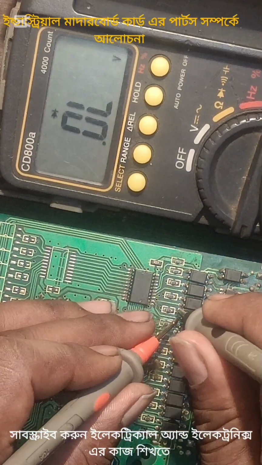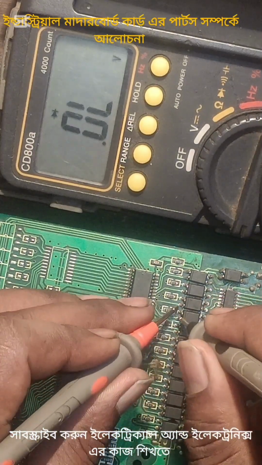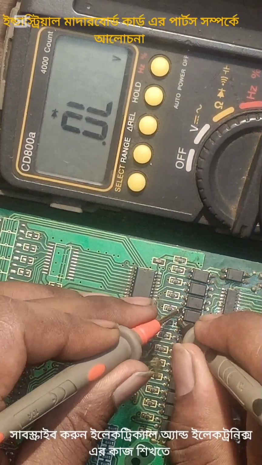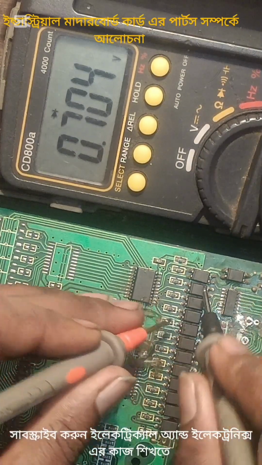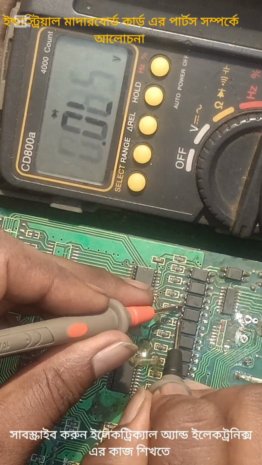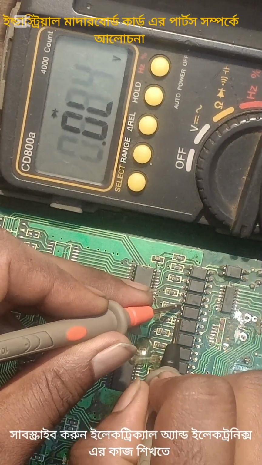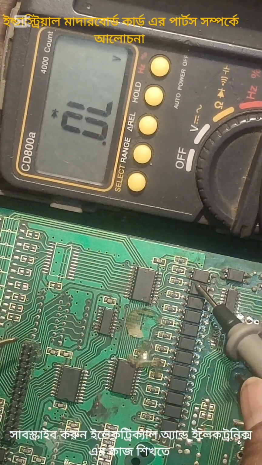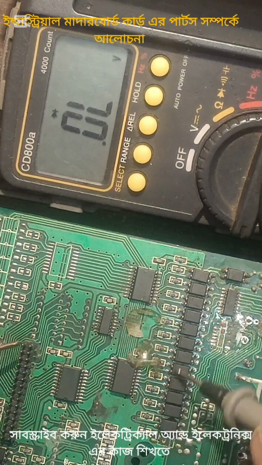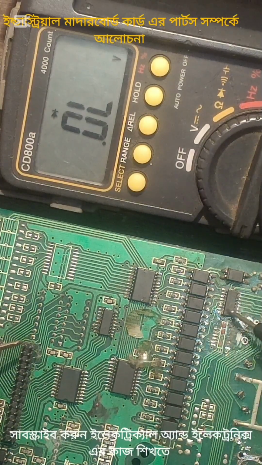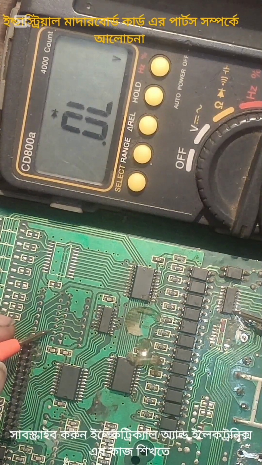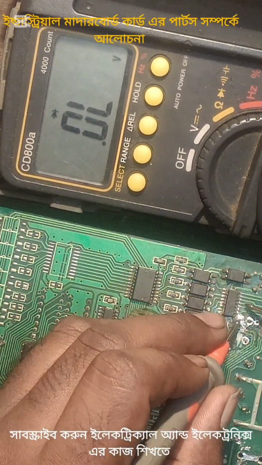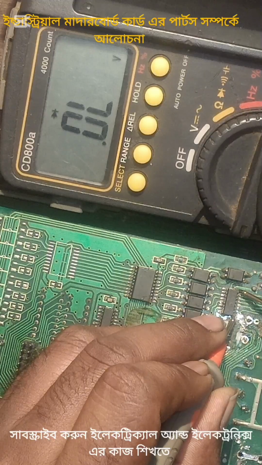So primary and secondary, or input and output, have no electrical connection. The input side is just 1.2 volts. Now the input has one piece of LED, an open photodiode, and the output side goes from high resistance to low resistance when the input side is on, or the photodiode is on.